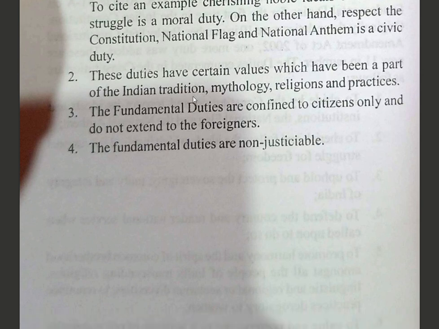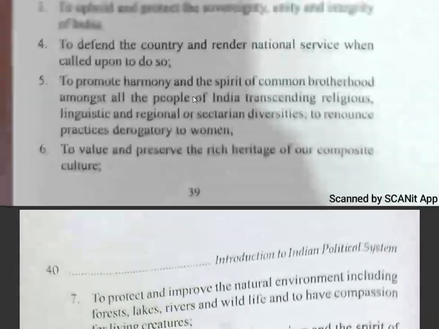And the fundamental duties are confined to citizens only, they do not extend to foreigners. For example, if a tourist comes from a different country, these fundamental duties don't apply to him. They only apply to the citizens of India. Okay, and these fundamental duties are non-justiciable, as I have mentioned before, that these are non-enforceable. They can only be enforced when the government wants them to, but they are also non-justiciable. Means if they are violated, you can't go to the court to defend them, as in the case of fundamental rights. So this was the chapter of fundamental duties.